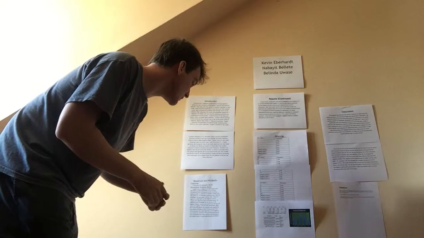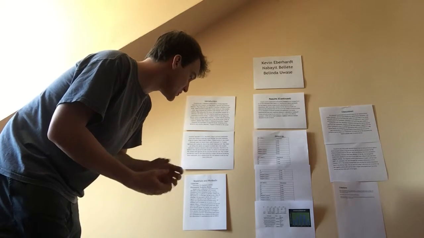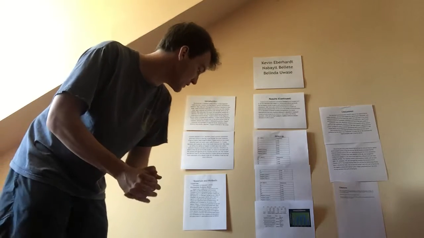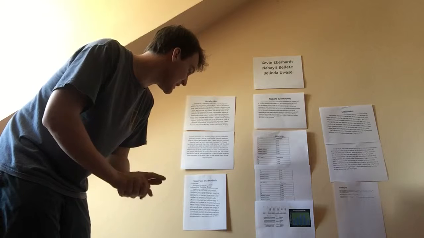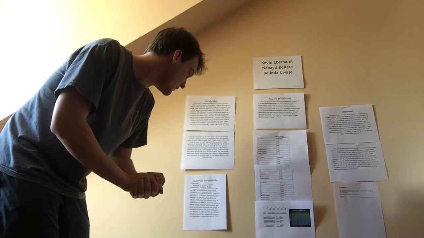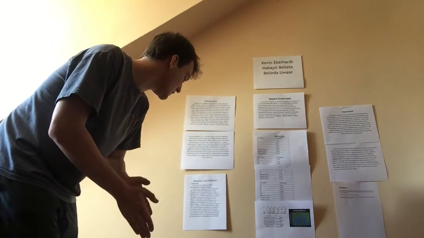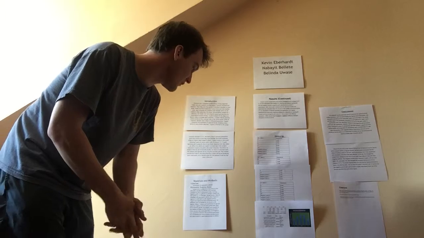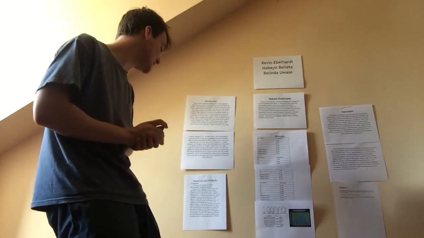And then what we did was we incubated this mixture for 20 minutes at 50 degrees Celsius. So we performed 3 assays at each pH, and then after the incubation period, we stopped the reaction by adding 500 microliters of 10% trichloroacetic acid, or TCA.